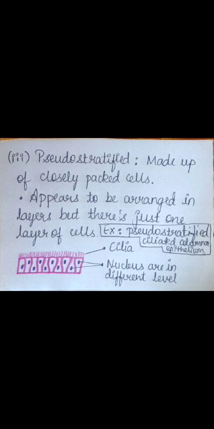The nuclei of these cells are at different levels, giving the appearance of stratification. When viewed under the microscope, it appears to have varying cell height and nuclei at different levels, but it is in fact a single layer of cells.